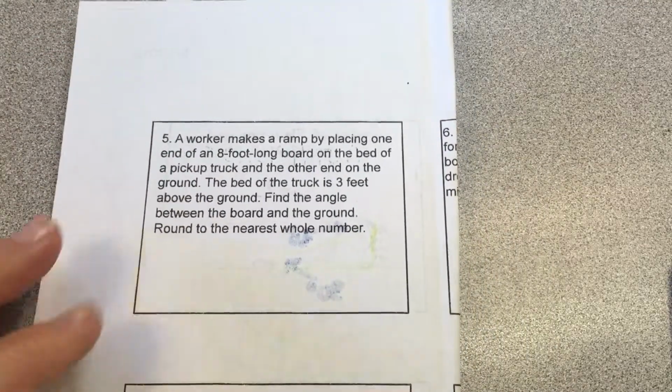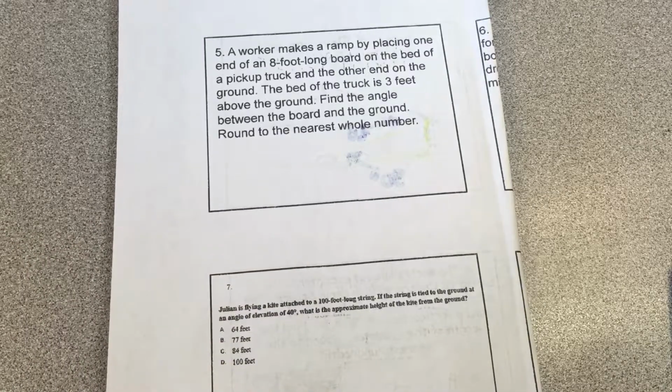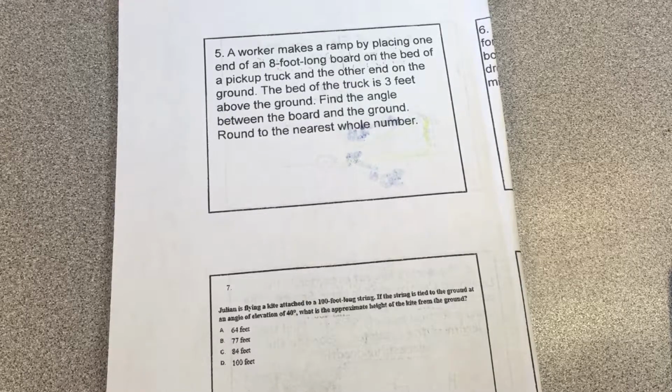All right, number 5. A worker makes a ramp by placing one end of an 8-foot long board on the bed of a pickup truck and the other end on the ground. The bed of the truck is 3 feet above the ground. Find the angle between the board and the ground, rounded to the nearest whole number. Once again, our best strategy is to draw something.